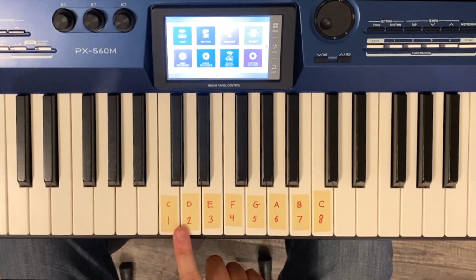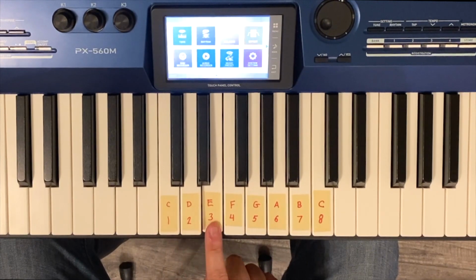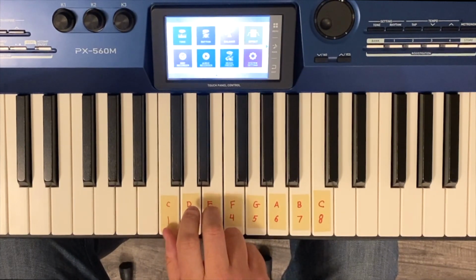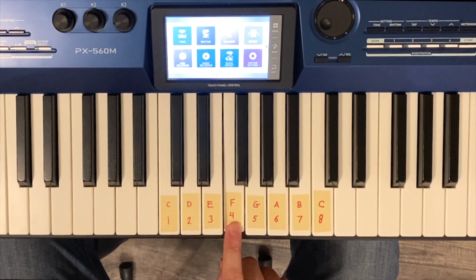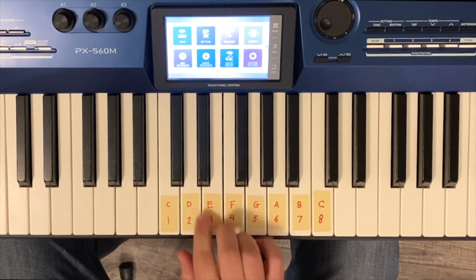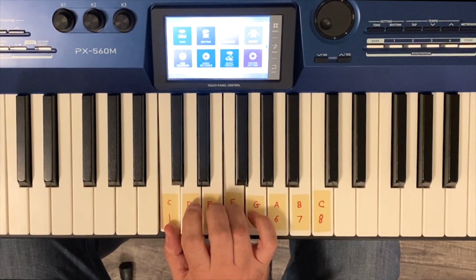There are 2 scale degrees in the interval, it's a second. So 1, 2, 3, there's the third, let's hear a third. That's a third. 1, 2, 3, 4, there's a fourth. Let's hear it. That's what a fourth sounds like.